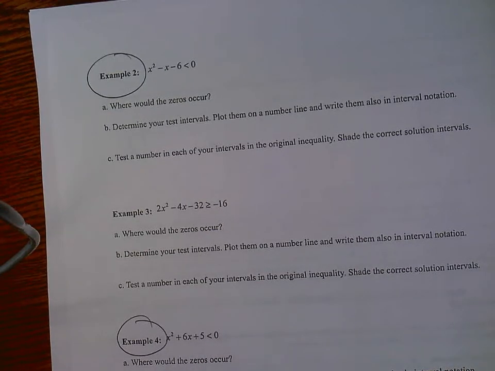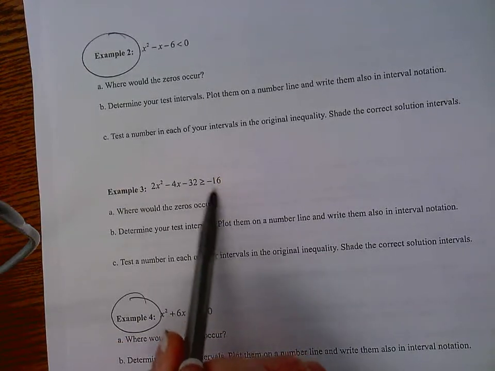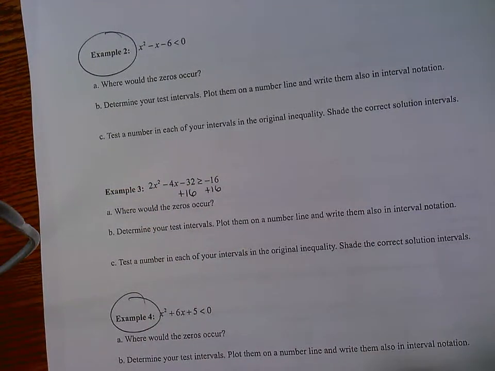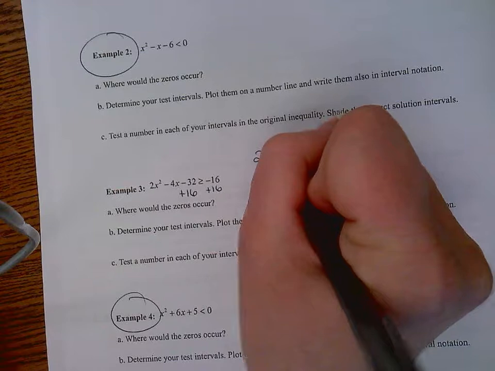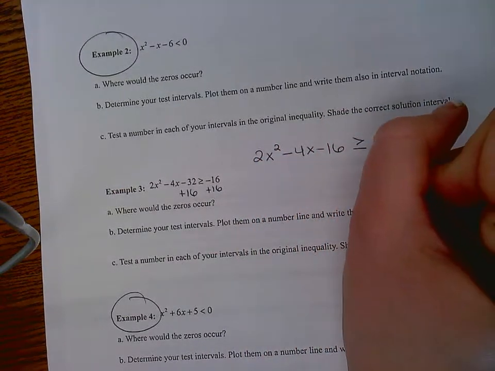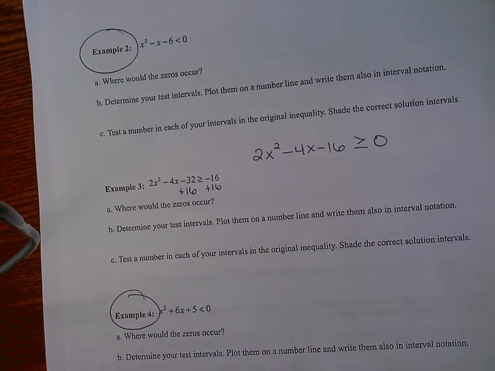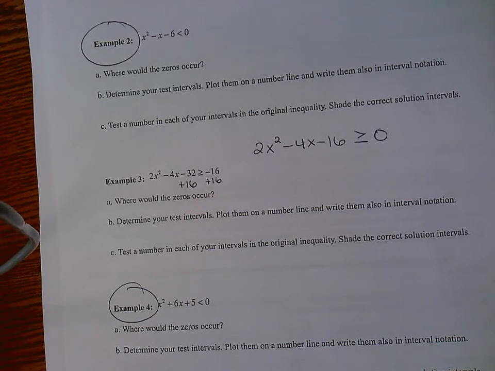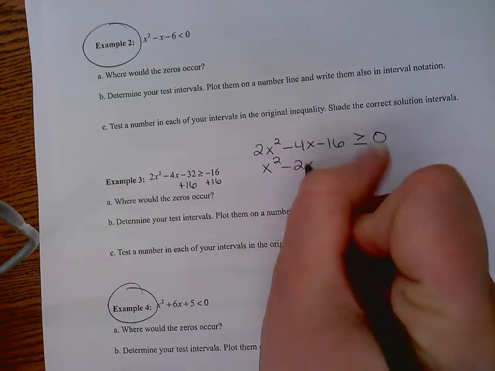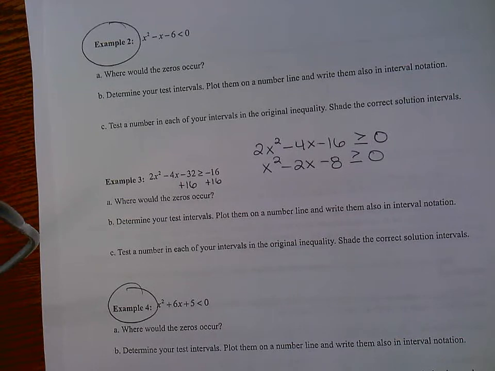So example 3: you cannot find x-intercepts unless you have 0 on the right side of your equation. So your first step would be adding 16 to the other side. So now you have 2x squared minus 4x minus 16 is greater than or equal to 0. And now to solve this inequality, my first step would be to divide by 2. So I'd have x squared minus 2x minus 8 is greater than or equal to 0. I divided everything by 2 on both sides.